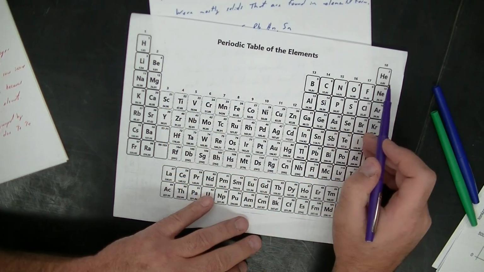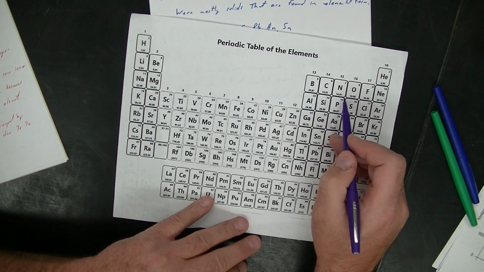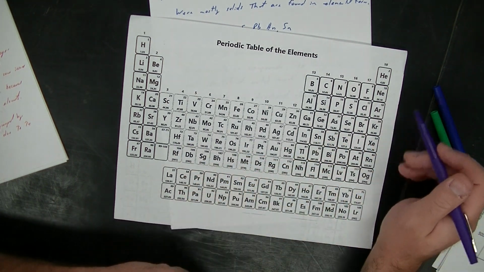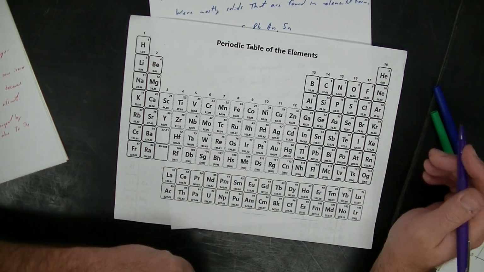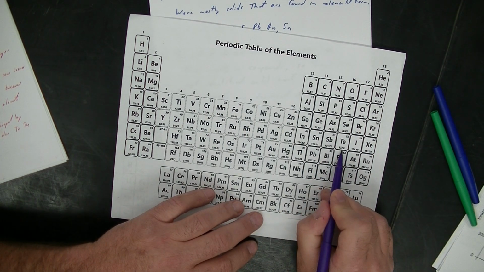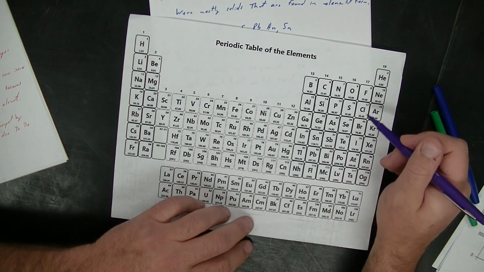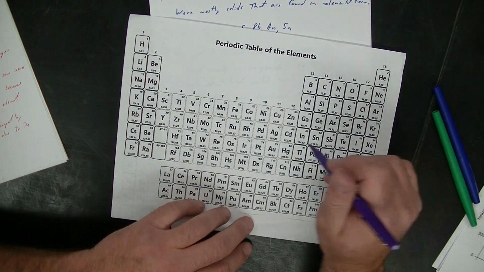So hydrogen is 1, 4, 7, 9, 11, 12, 14. So it works most of the time, but there are a few issues. So here's one of them. 122, 128, 127. All right, so it doesn't always work. There are definitely some issues with weight.